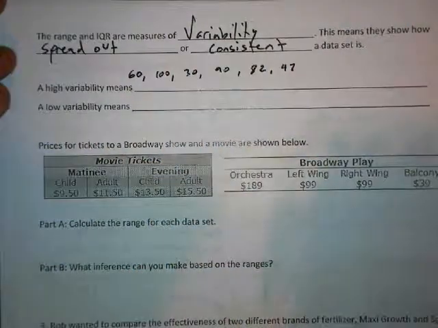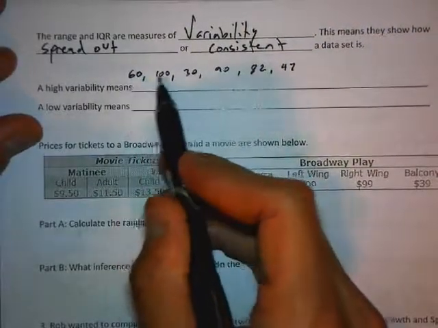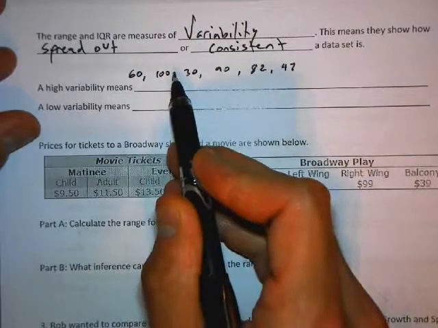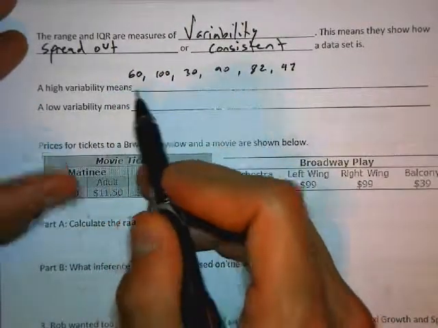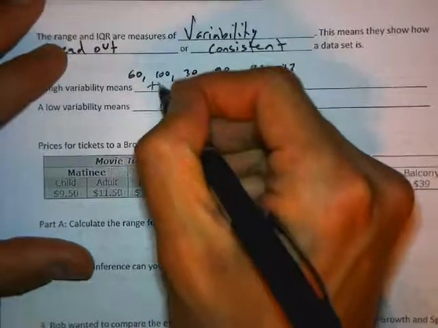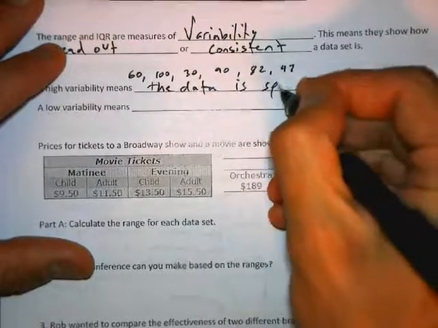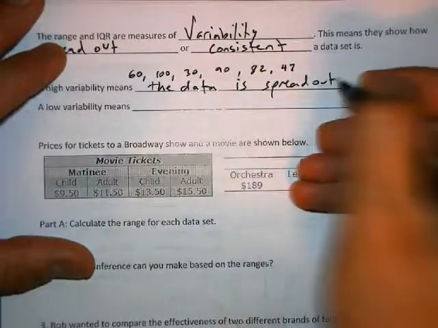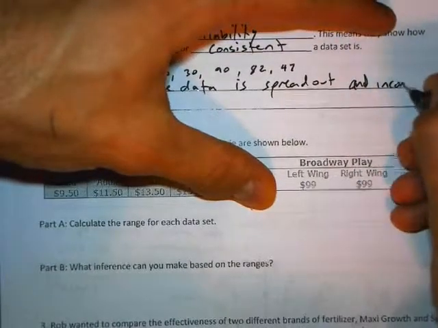It's really high. It means I'm not consistent. I'm not very consistent at getting grades. I don't know what to expect. So a high variability means the data is spread out and inconsistent.